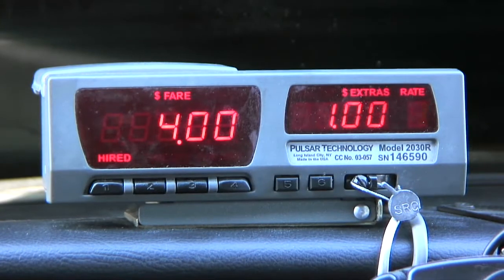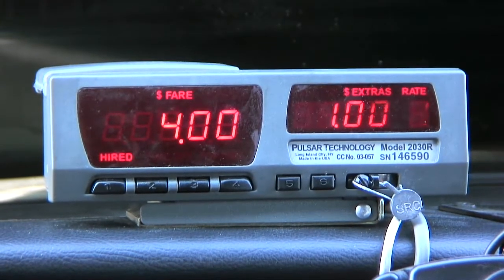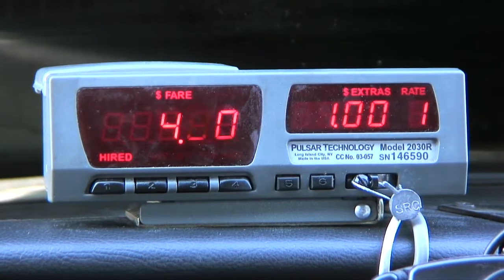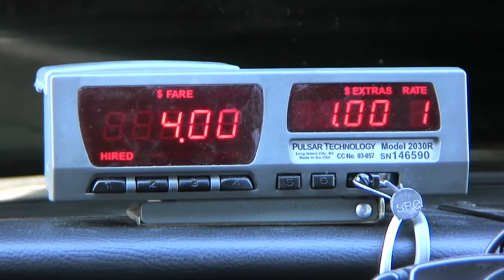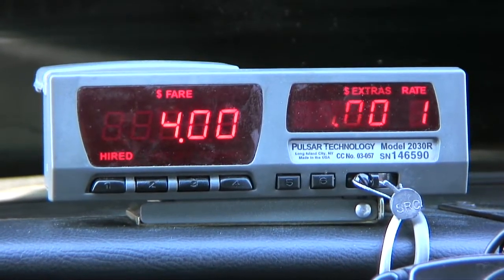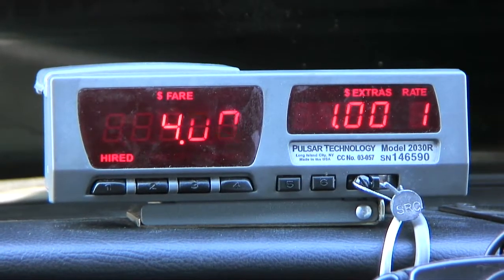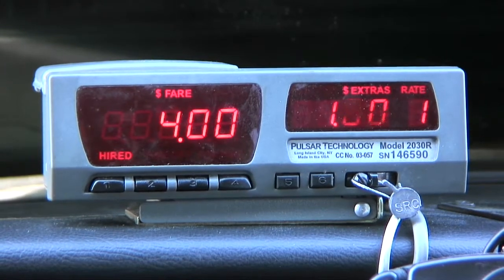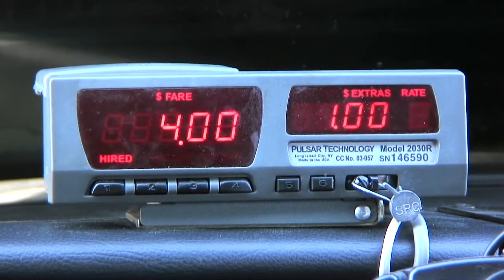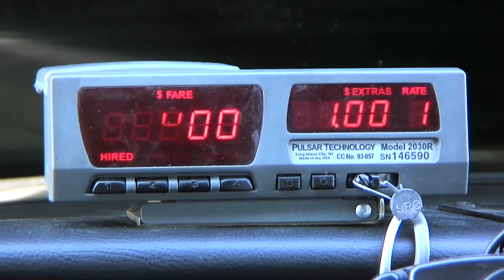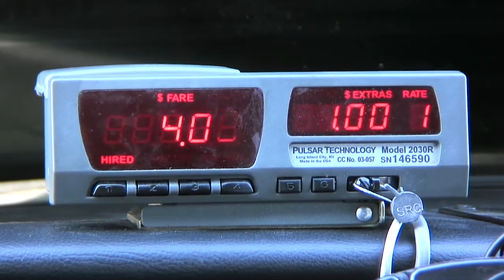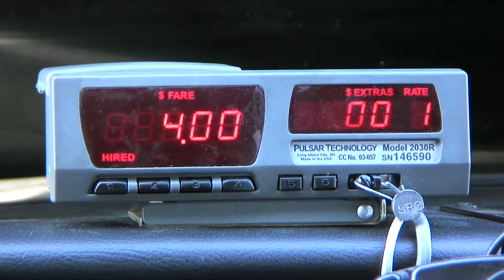Now at this point in time, you need to understand there are a couple of extras that you are legally allowed to charge. First is our gas surcharge. I tell you exactly how much you are to charge for your gas surcharge. Now, as an example today, we're going to put $1 down for your gas surcharge. Another charge you can place on here is for extra passengers. So for passengers 2, 3, and 4, you can charge $1 for each one.